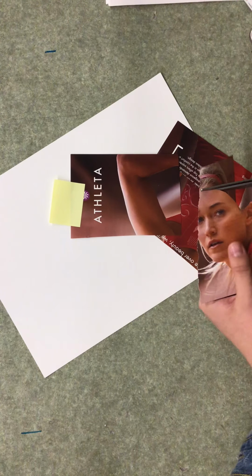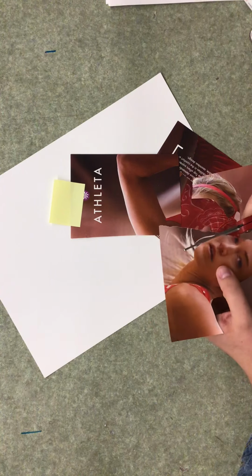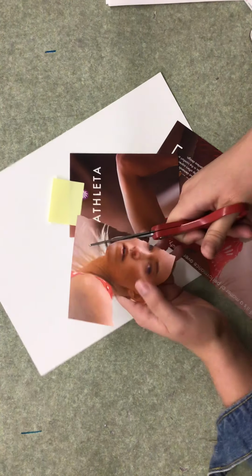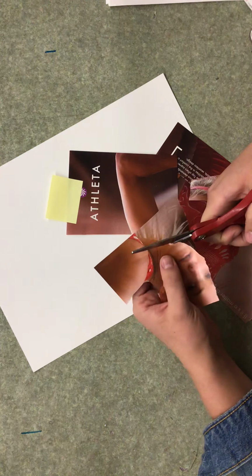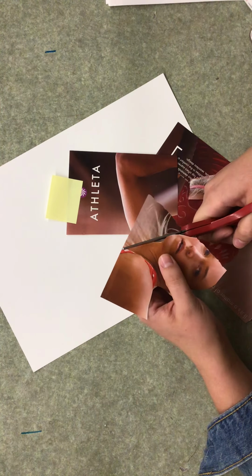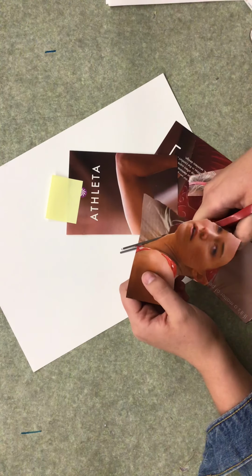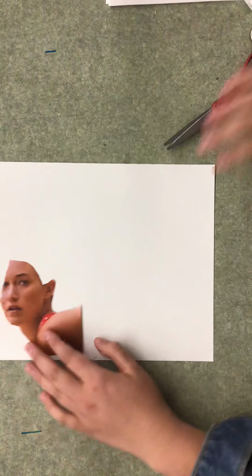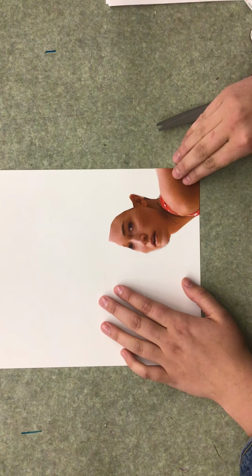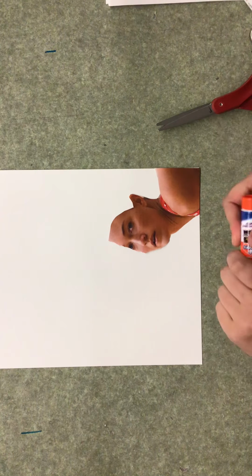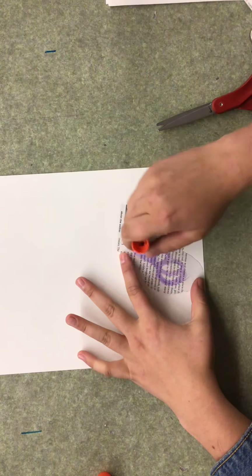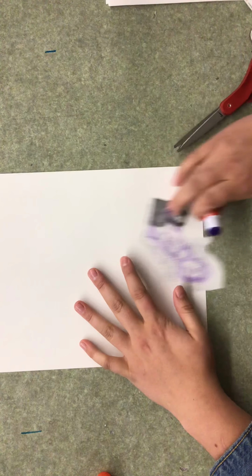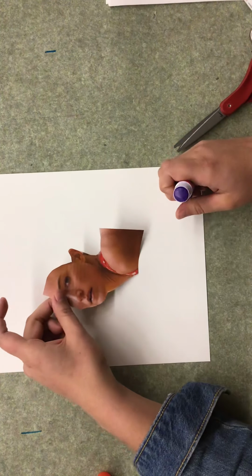So I accidentally ripped off part of her face, but that's okay. I'm just gonna keep going with it because I liked this image. Okay, so I'm cutting off all of her hair and everything around her body besides her body. So it might look kind of silly right now, but I think this one is perfect to fit in the corner.